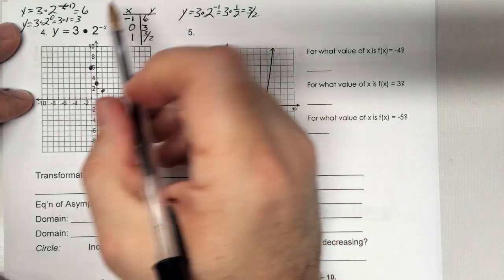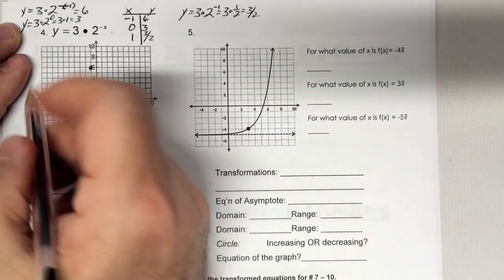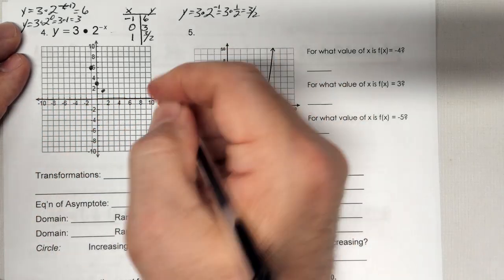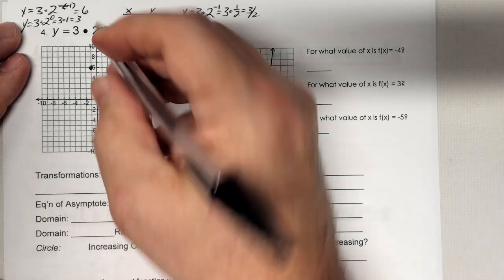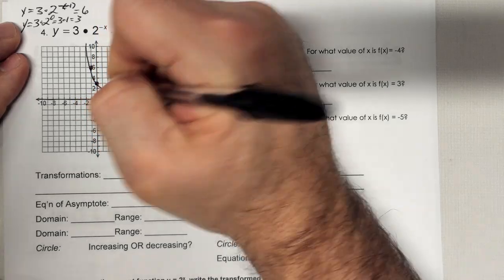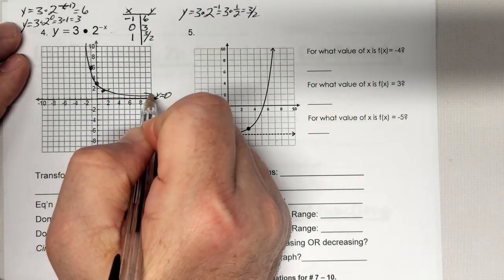And now notice there's no k value out here. So my asymptote is going to be right here on the x-axis, which is y equals 0. And so we'll just draw the line like this. It'll come down through here like this.